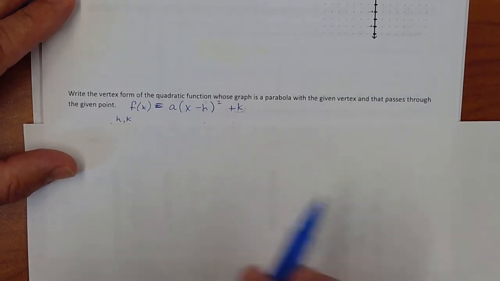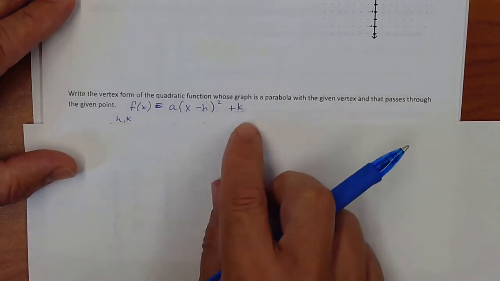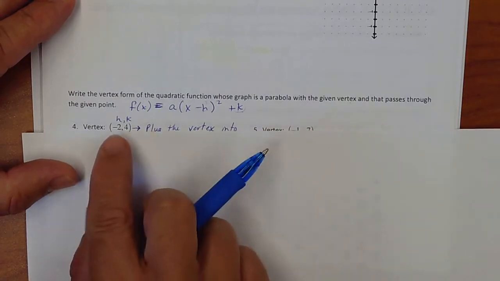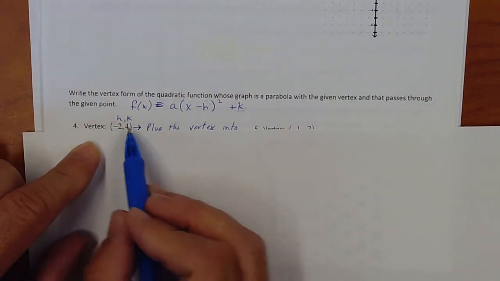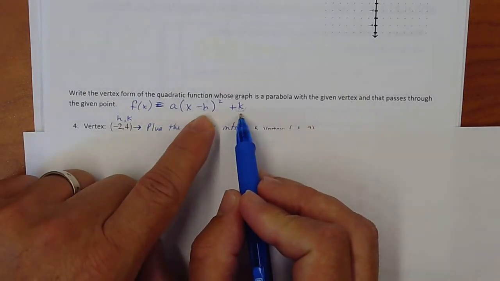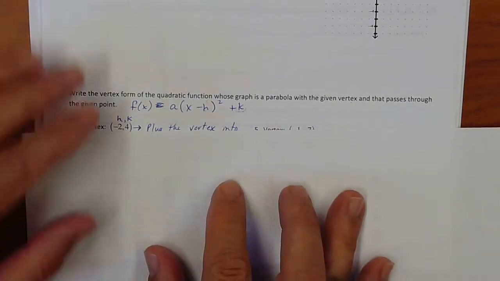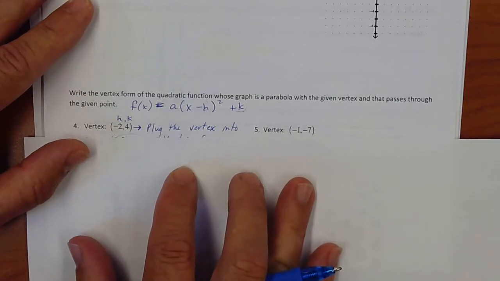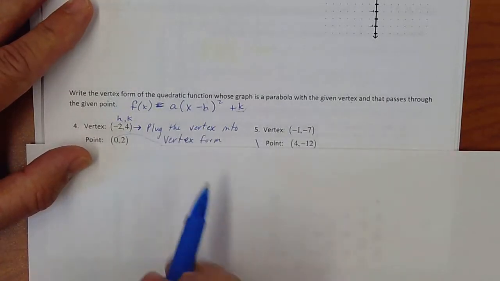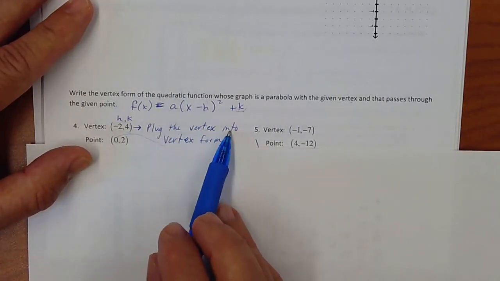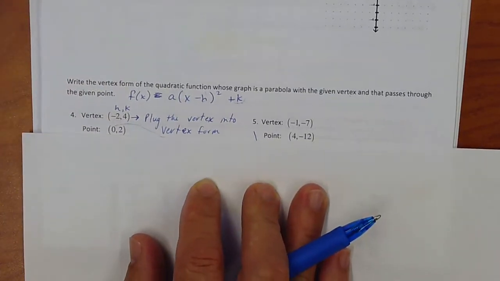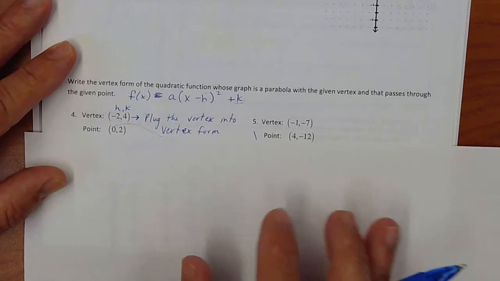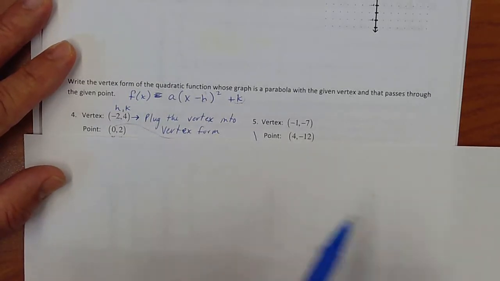Okay, so if we want to write the vertex form of the function, first thing we want to realize is that we have the vertex. -2 is h and k is 4. So those are going to go in these two spots right here. Okay, so I would write down this step. This is the success criteria. Step 1, plug the vertex into vertex form.